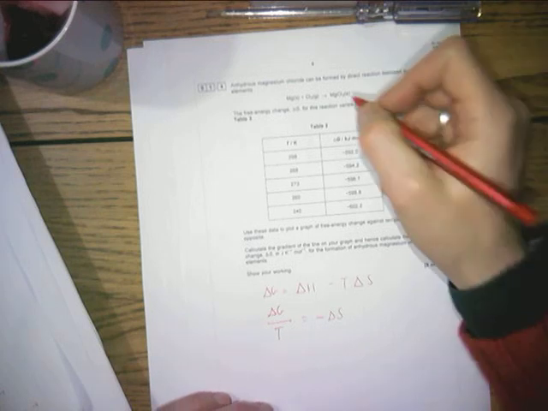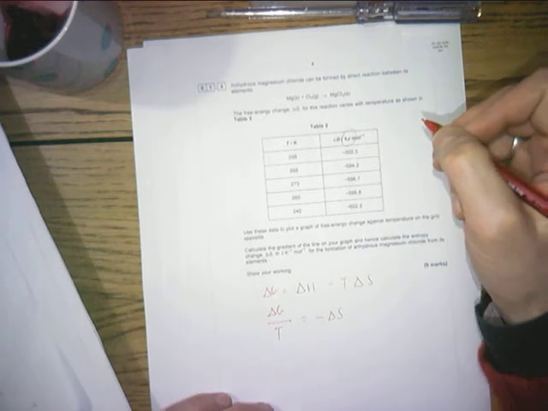We're going to remember that we've got kilojoules per mole here, but the entropy change is in joules. So we're going to need to multiply our gradient by 1,000 to get the right answer.